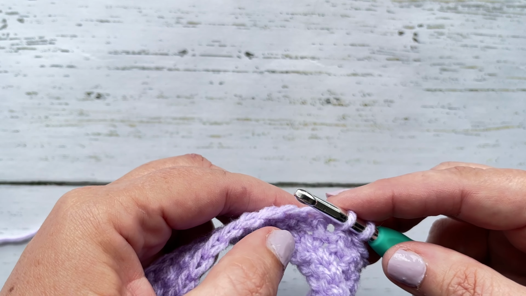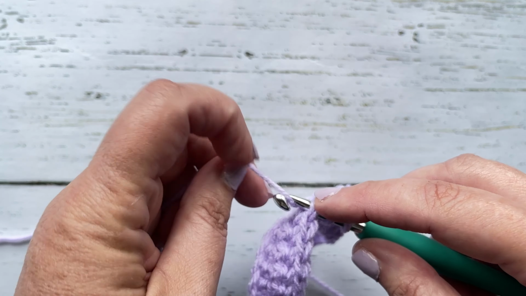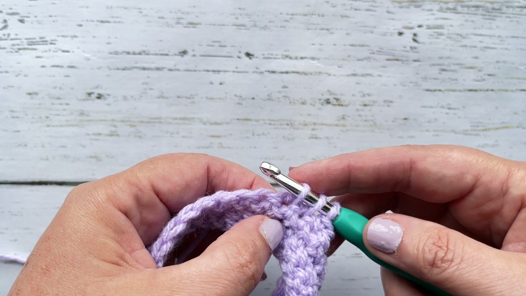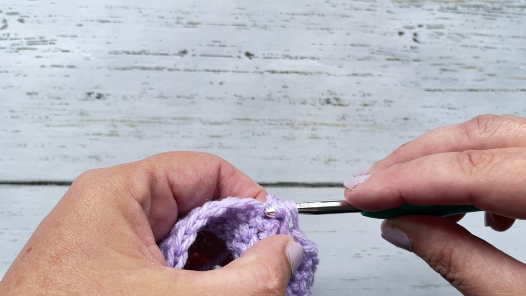And to decrease, we're going to make a stitch but not follow through, and then go into another stitch and pull up a loop. So we have 3 loops on our hook, and pull through.